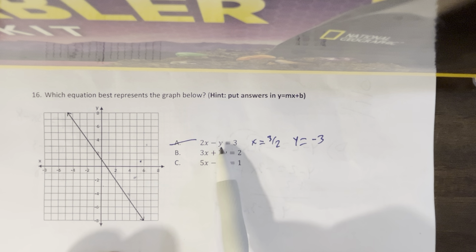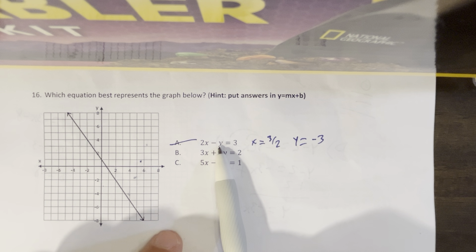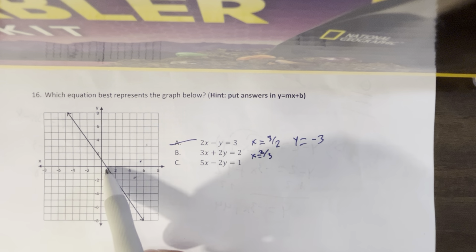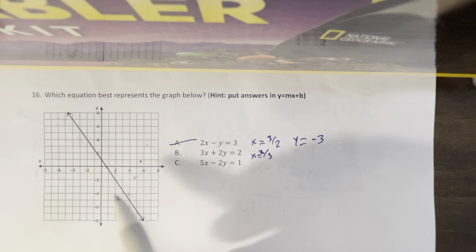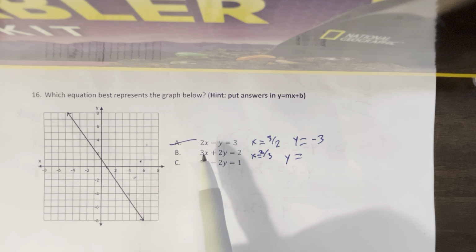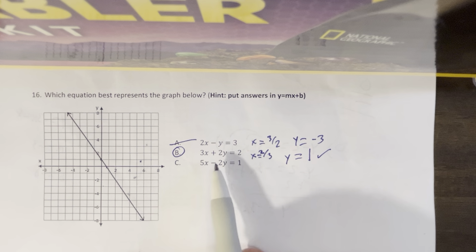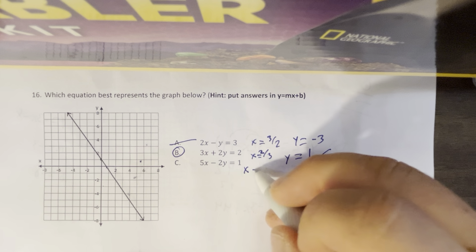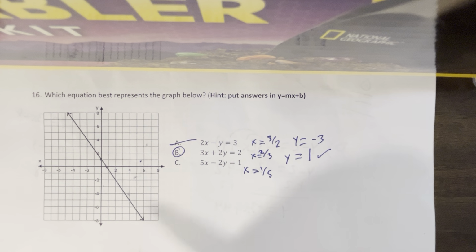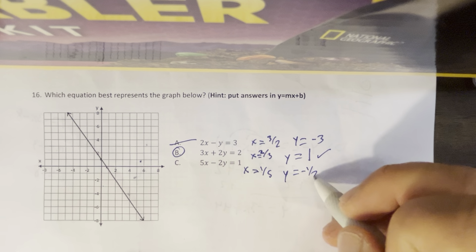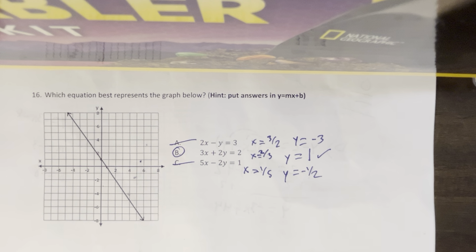I'll do the same thing for this one. If I cover up the y, if I plug in 0, that's going to be x equals 2 divided by 3. And so x could be 2 divided by 3. It's somewhere in between 0 and 1. My y, if I cover up the x, 2y equals 2. I divide by 2 and get y equals 1, which does look pretty good. B looks good. For C, I would cover up the y and I would get x equals 1/5. I don't feel like that's 1/5, but let's check the y as well. The y, if I cover up the x, would be negative 1/2. And it's definitely not negative 1/2. So it looks like B is the right answer.